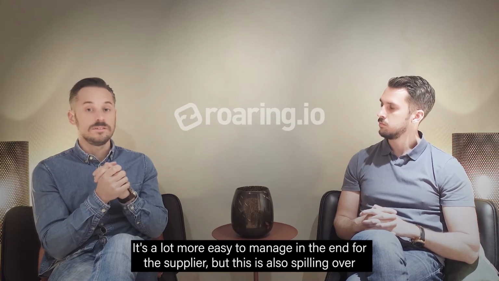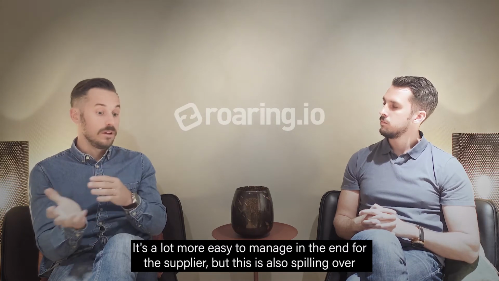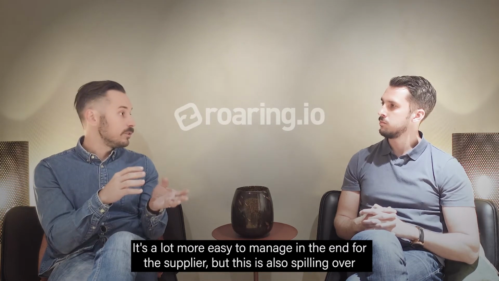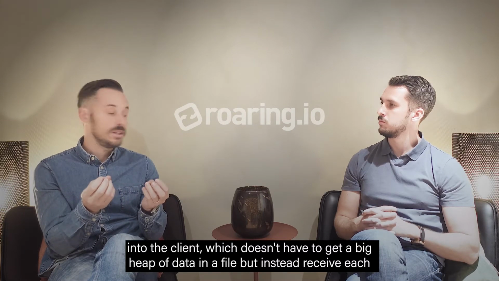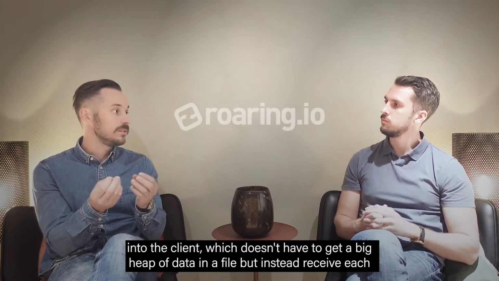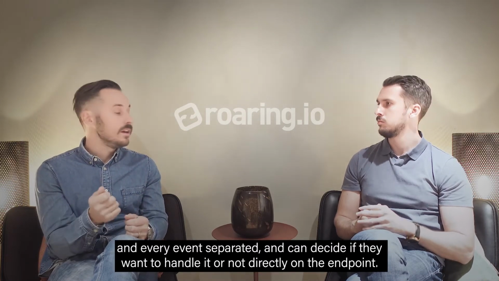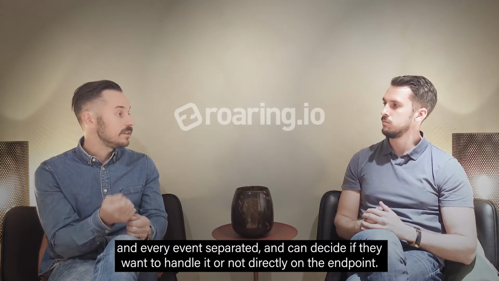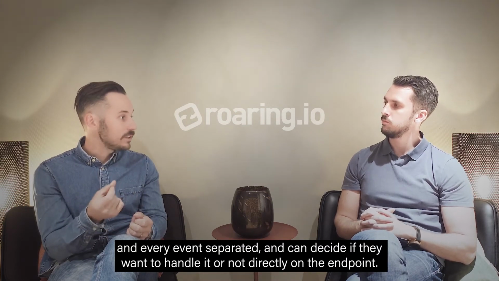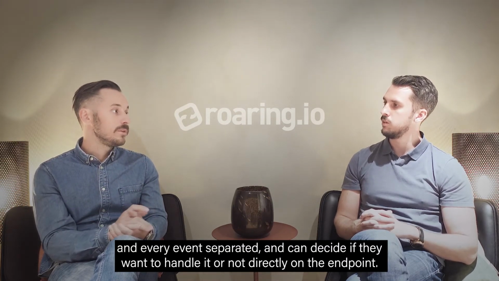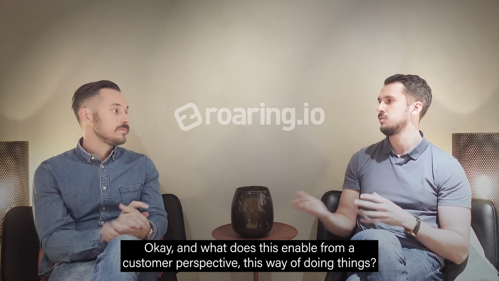It's a lot easier to manage in the end for the supplier. But this is also spilling over into the client, which doesn't have to get a big heap of data in a file, but instead receives each and every event separated and can decide if they want to handle it or not directly on the endpoint. Okay. And what does this enable from a customer perspective, this way of doing things?